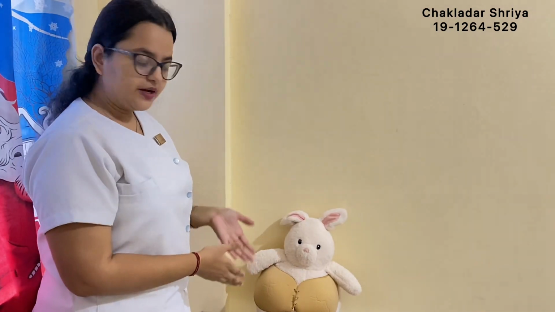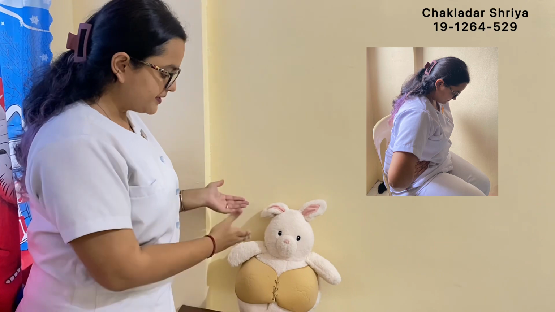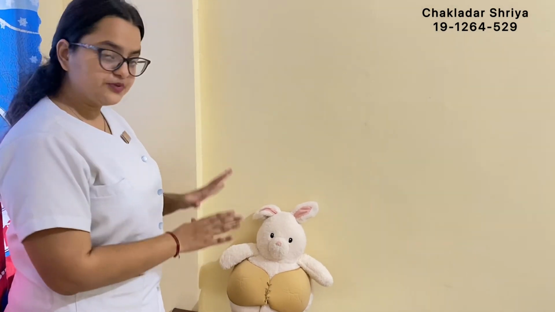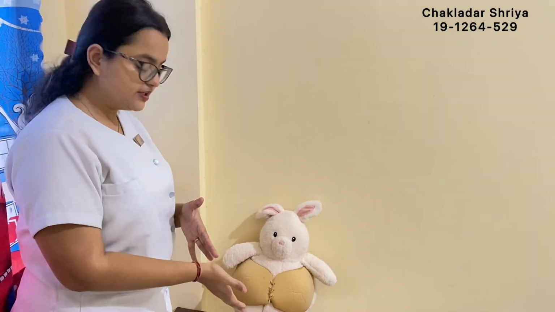For the second step, I'll ask my patient to keep her hands on the hips and push inwards to tense the pectoralis muscle. If a mass is present and moves with the pectoralis muscle, it suggests a malignancy. This is called the death ring.